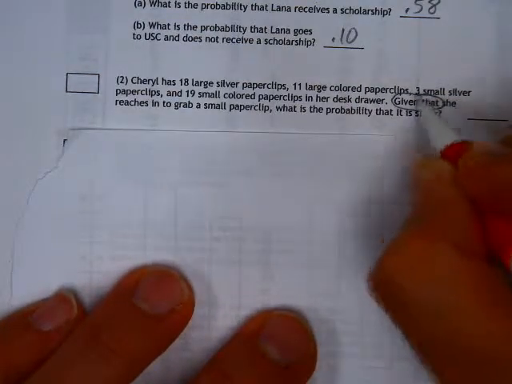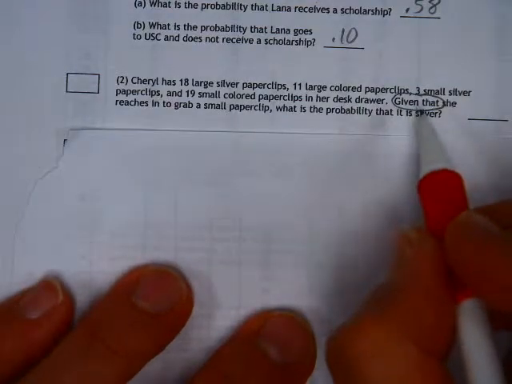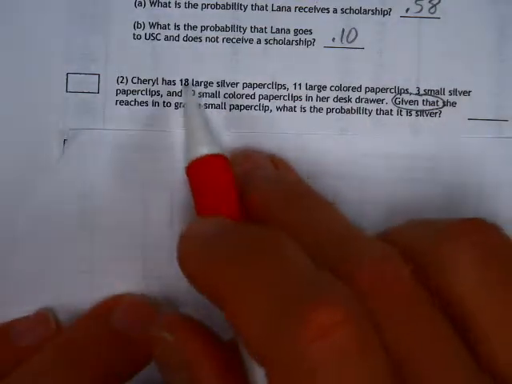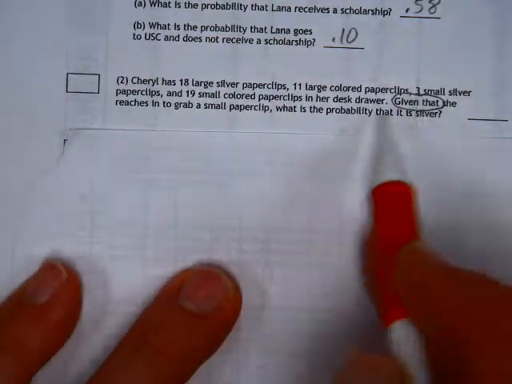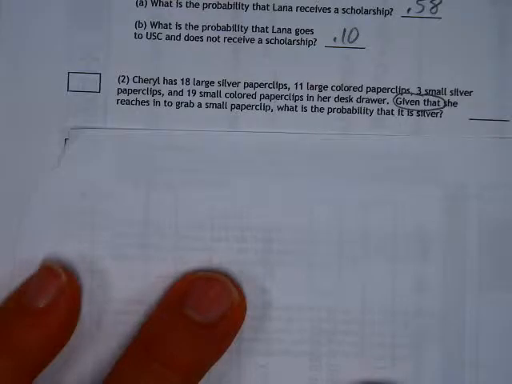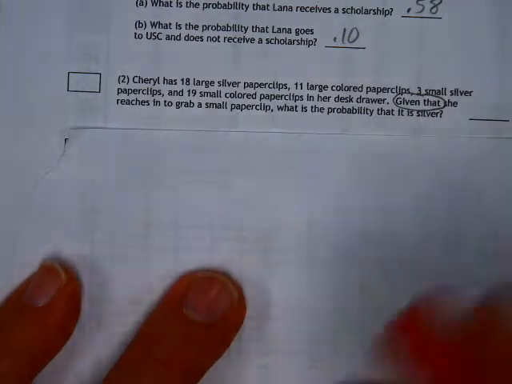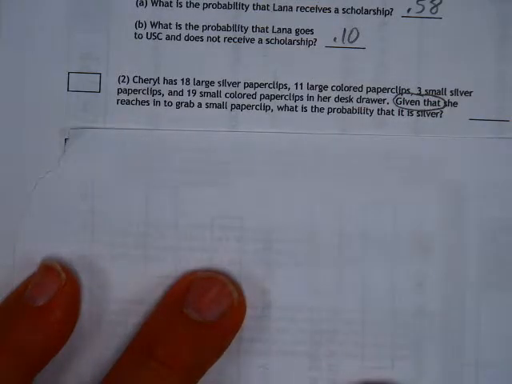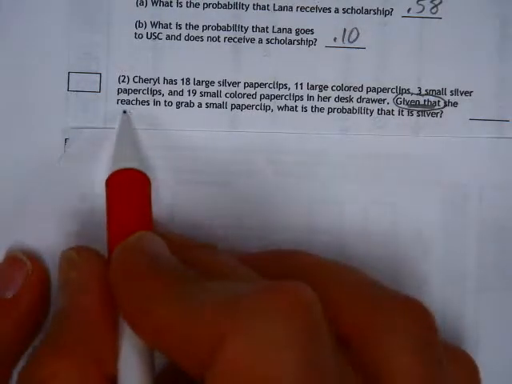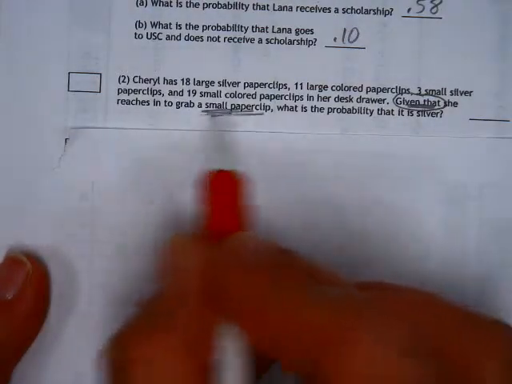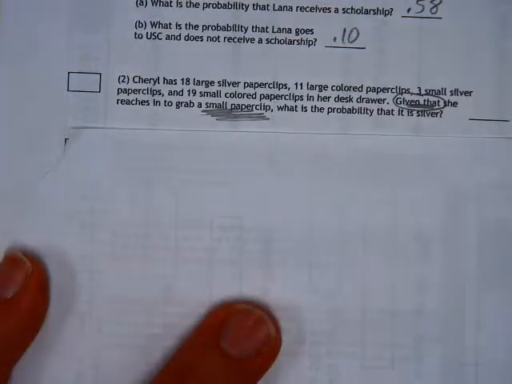It says "given that." When we see the words "given that," that means instead of saying I have 51 paper clips total, and if we asked how many of these paper clips are silver, that would be counting the number of silver ones out of the 51. Well, that's not what it's about. When we see "given that," she reaches in to grab a small paper clip. You can reach into a bag and close your eyes and know you got a small paper clip because it feels smaller than the bigger ones.